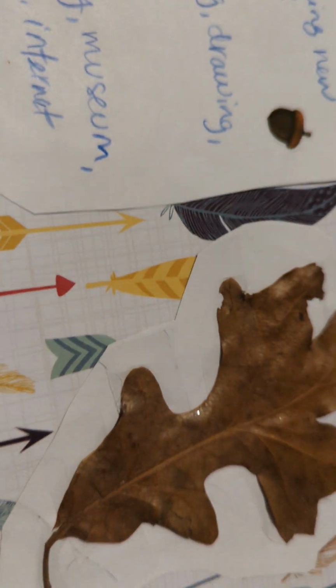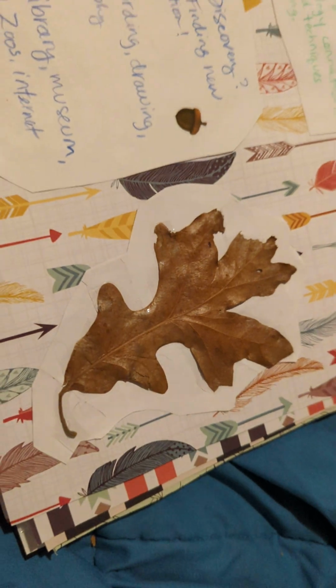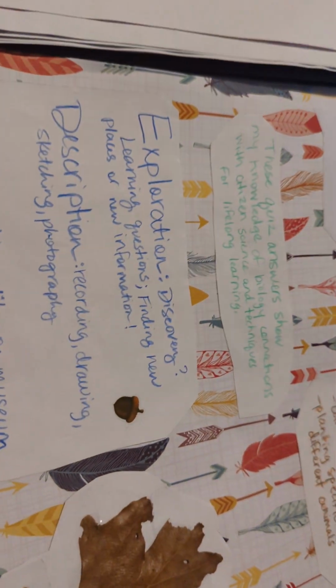And there's another leaf, just because I like leaves. I might start a leaf collection after this.